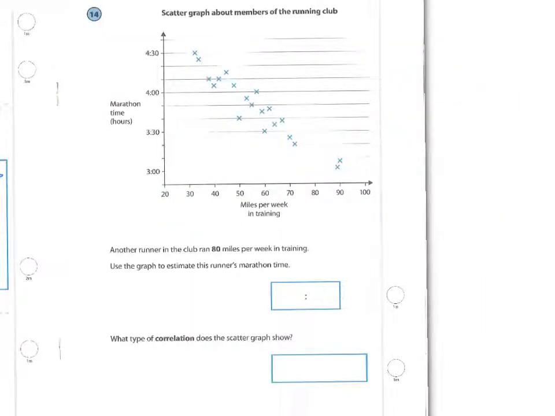Question 14. This is a scatter graph about members of a running club, and it shows us on the horizontal axis how many miles per week they do in training, and on the vertical axis their marathon time in hours. So what are the questions? Well, underneath the graph it says another runner in the club ran 80 miles per week in training. Use the graph to estimate the marathon runner's time.